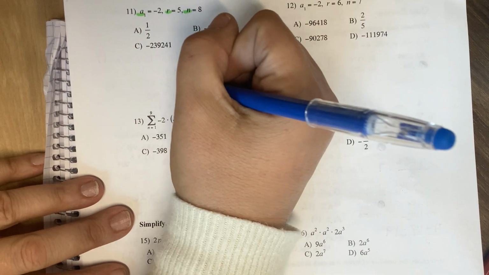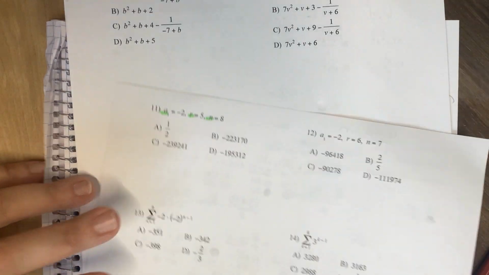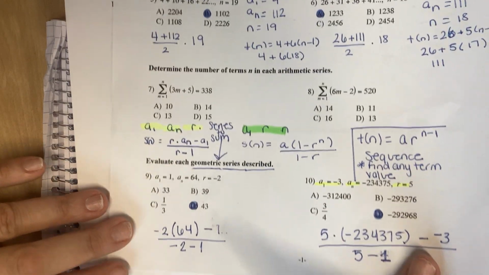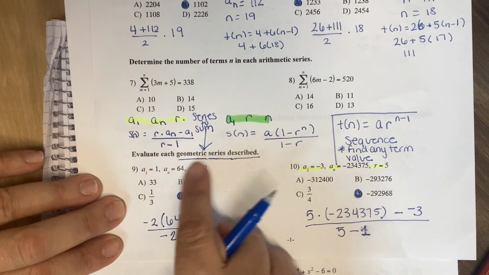Can you go back to the front page real quick? This right here. Yeah.